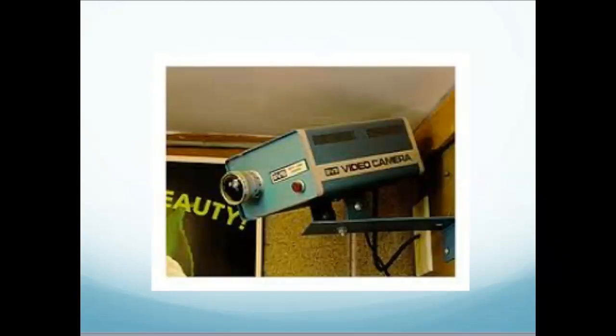So this is an early version of a video camera. I think it says video camera on the side, simply because they didn't want to scare people, make them think it was some sort of a cannon to shoot at them. And you'll see some other cameras. We'll talk about some that actually look like cannons to me.